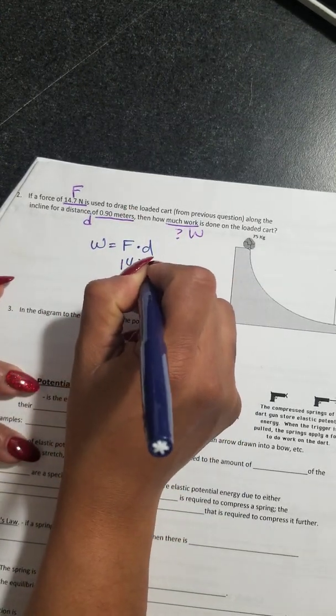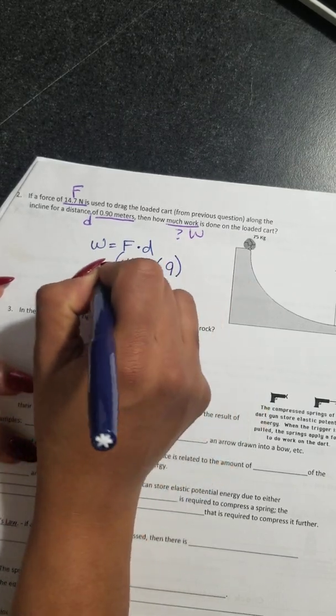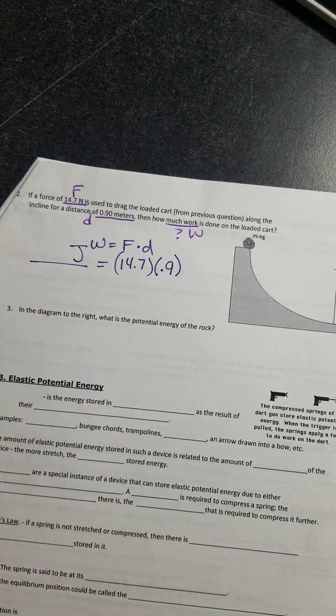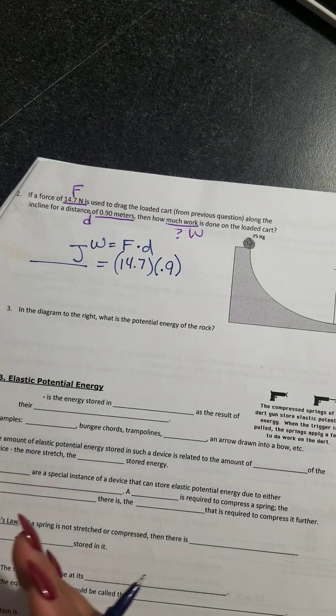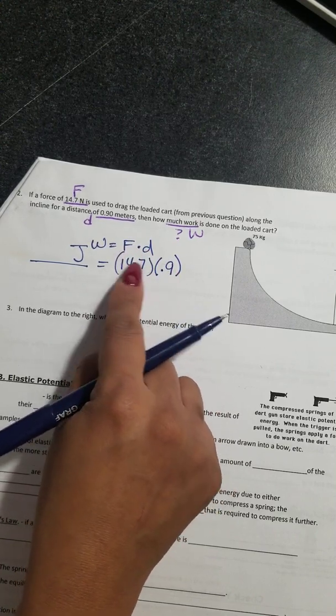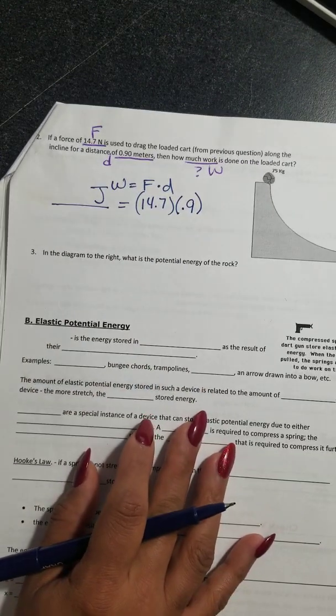So 14.7 newtons multiplied by 0.9 meters equals blank joules. Remember, work is also in joules, okay? Work is also in joules. Alrighty, let's keep going. I'm trying to make sure that I didn't mess up on anything. You might see work as a Newton meter because that's a Newton, that's a meter, but we prefer it to be in joules, okay?